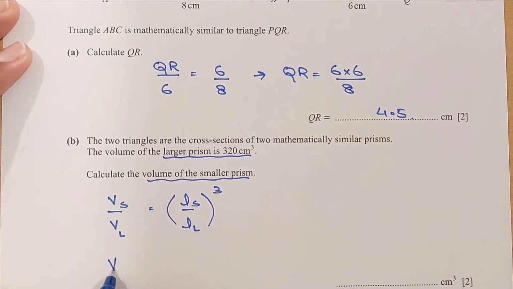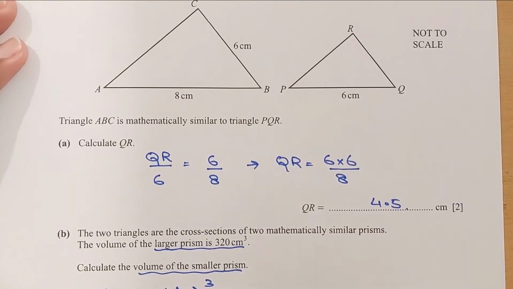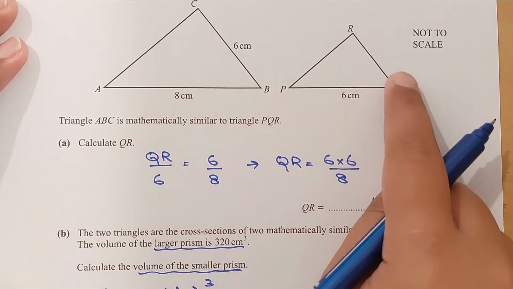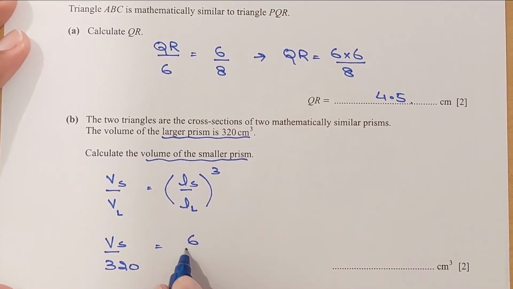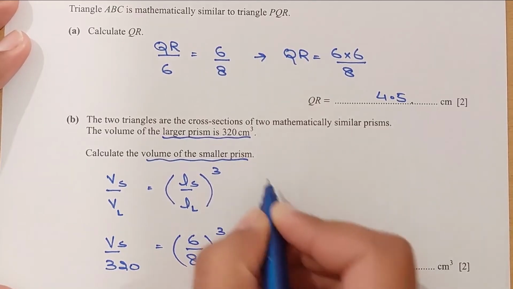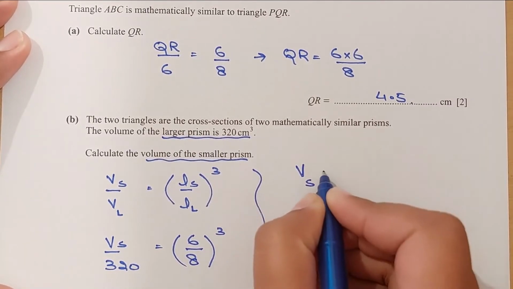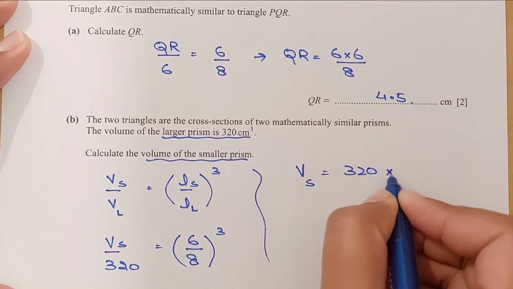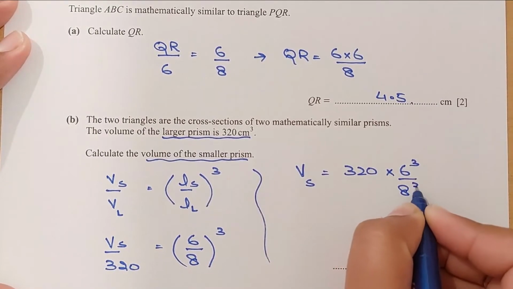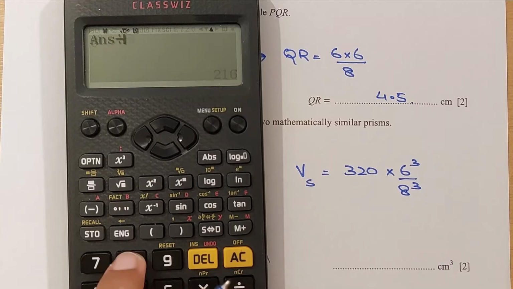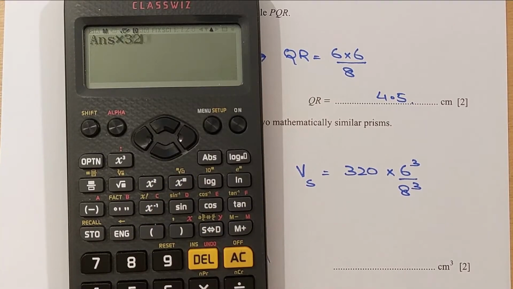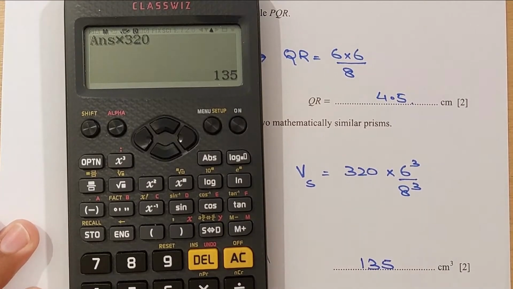So volume of small we have to find, divided by volume of large, we have 320, equals to, we can take the length, you can use 6, 8 or 4.5 or 6. So first for the small and then the large. So 6, 8, let me use 6 over 8 whole cube. Right, and from here the volume of the small prism is 320 times 6 cube over 8 cube. Right, okay, so 6 cube divided by 8 cube times 320. This is 135 centimeter cube, the volume of the small prism.